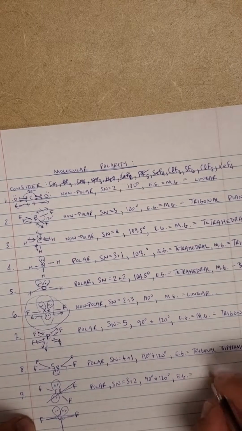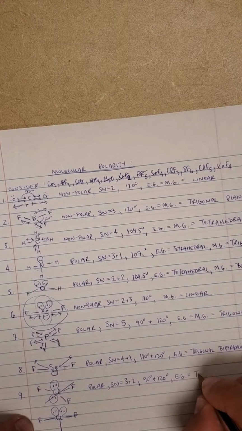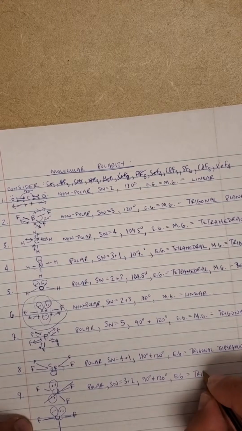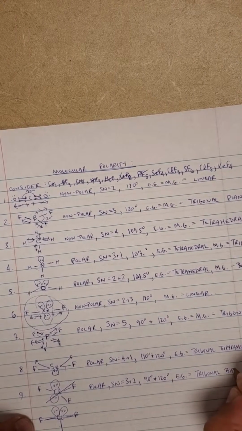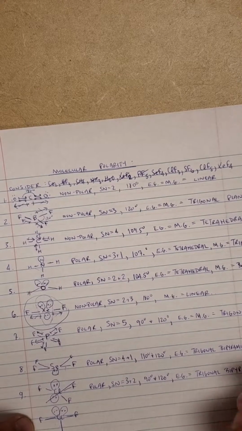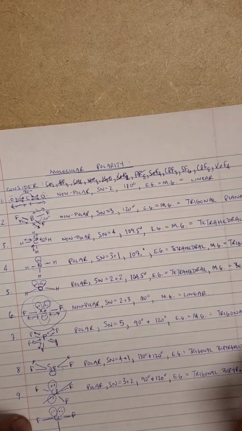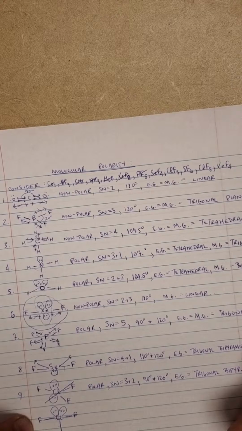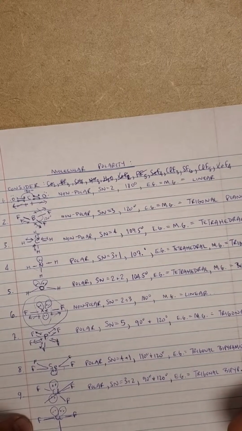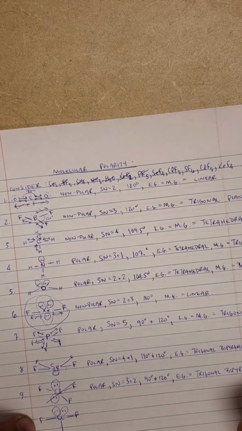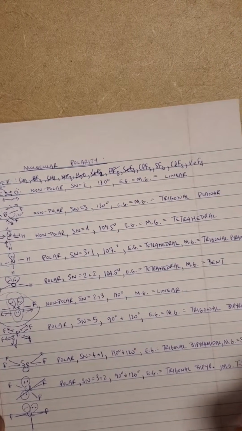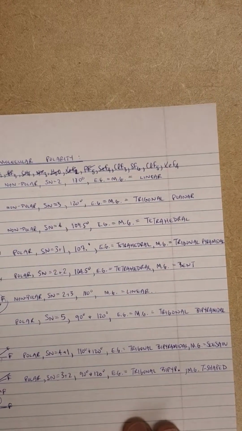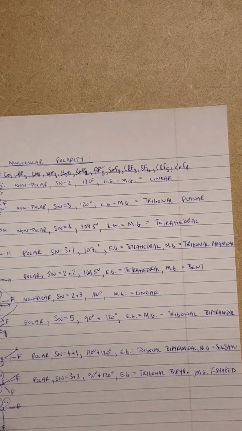Our electron geometry is trigonal bipyramidal, since the steric number is 5. Just gonna abbreviate it as this, trigonal bipyramidal, and molecular geometry is T-shaped. Sorry about that.